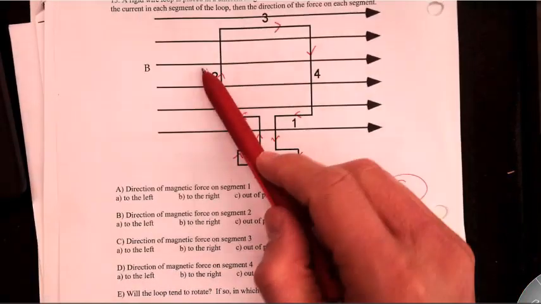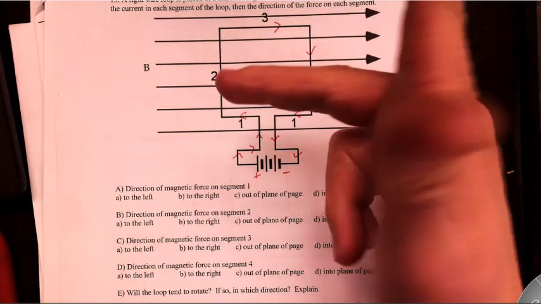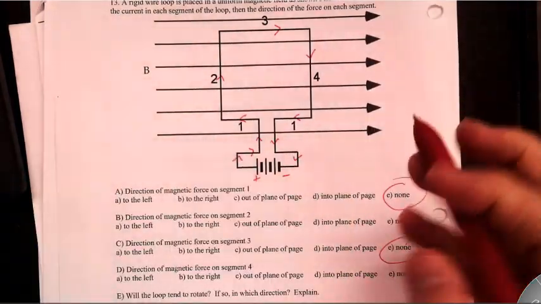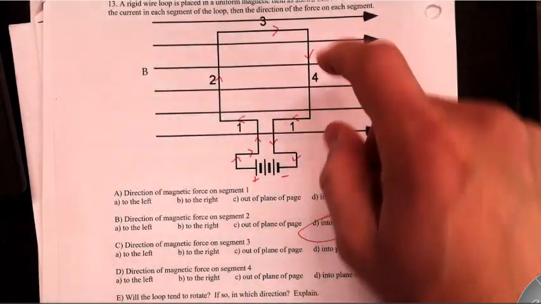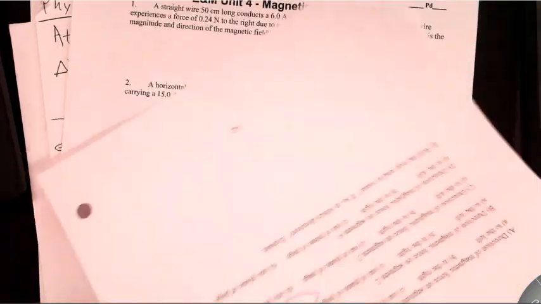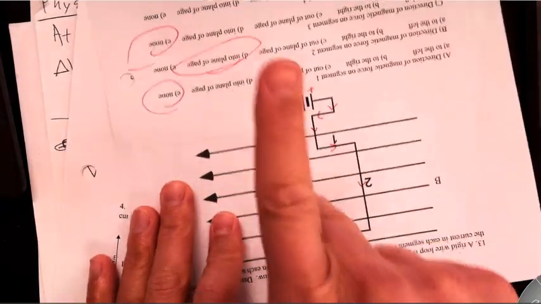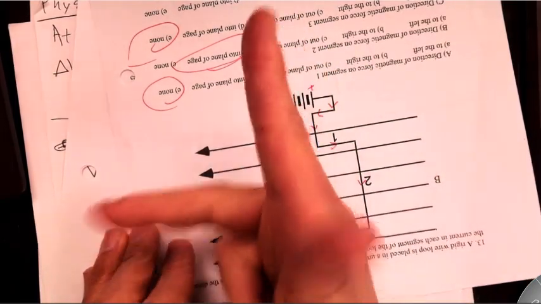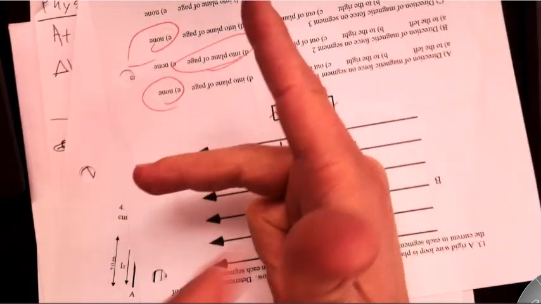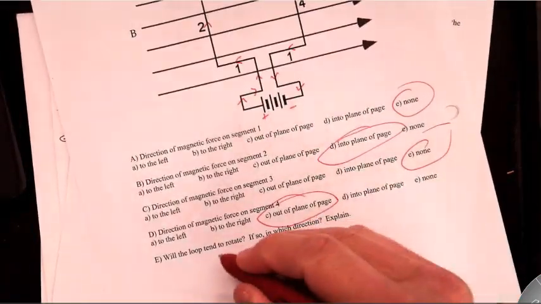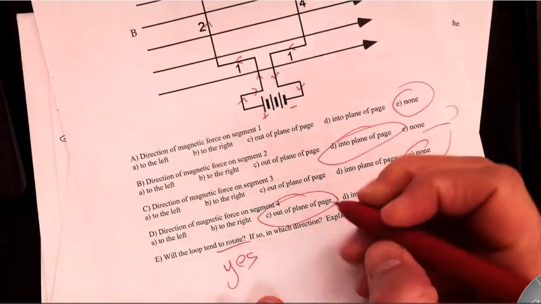What about segment 2? So segment 2, the current's going up, the magnetic field is this way, so there's a force downwards into the page. For 4, the current is, just move the paper. The current is in this direction, the magnetic field is this way, so there's a force upwards out of the page. So what's it gonna do? It's gonna rotate, yes. For a little bit, at least.